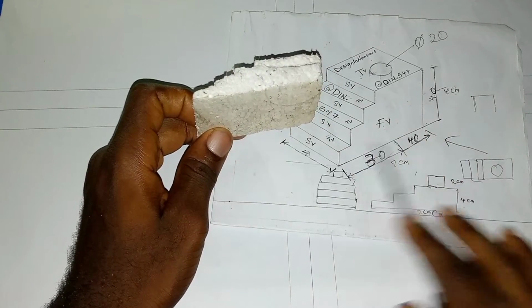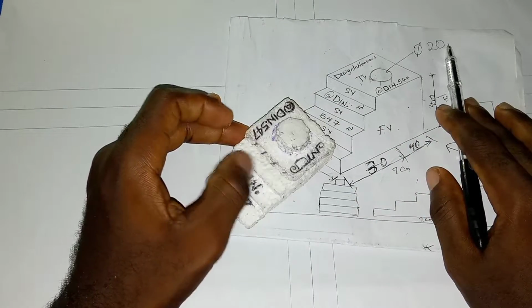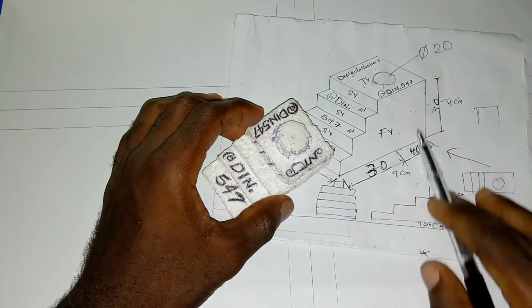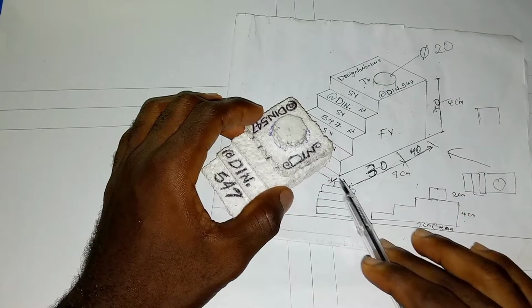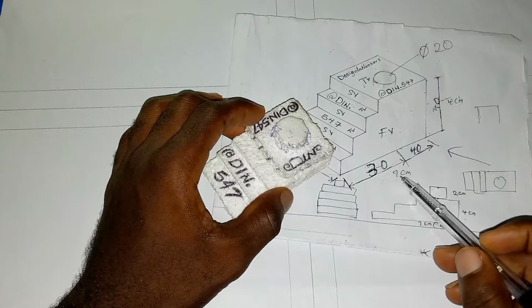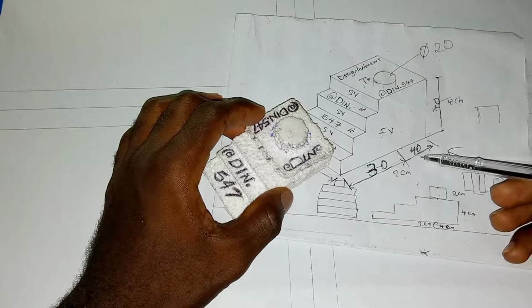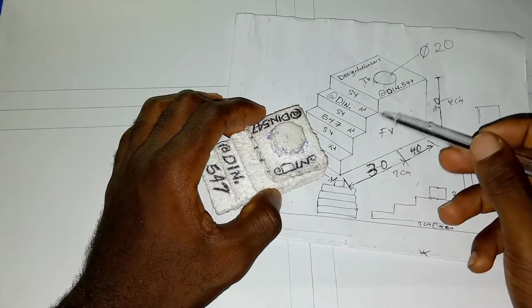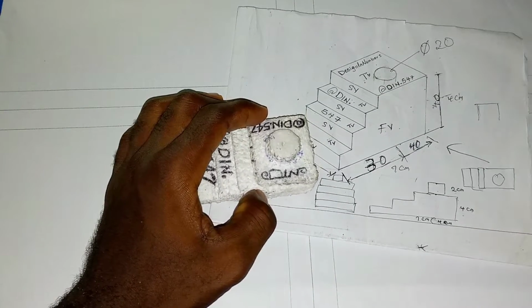So our given parameters are: the circle gives us 20 diameter. The height from this point to this point is 4 centimeter. From this point to this point, the horizontal line is 7 centimeter total, but this point to this point is 4 centimeter. This point to this point is 3 centimeter. So let's move straight forward.